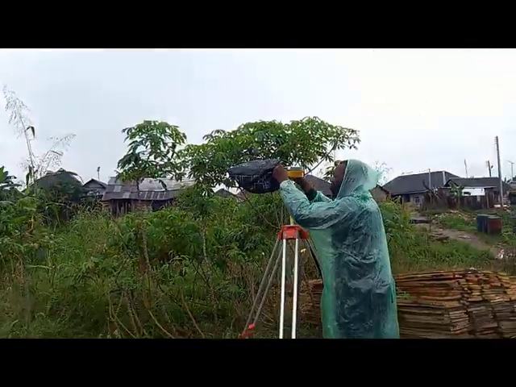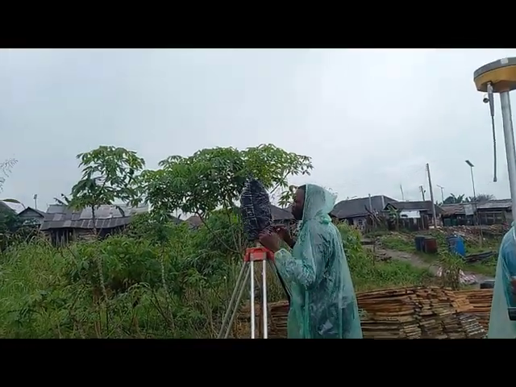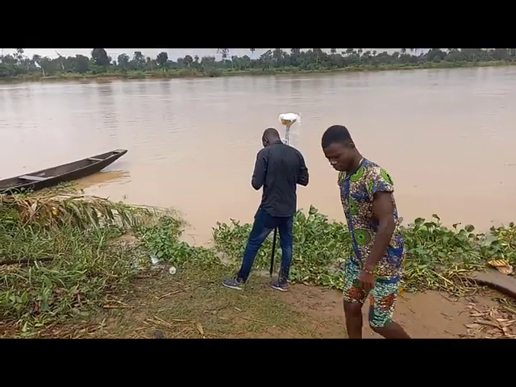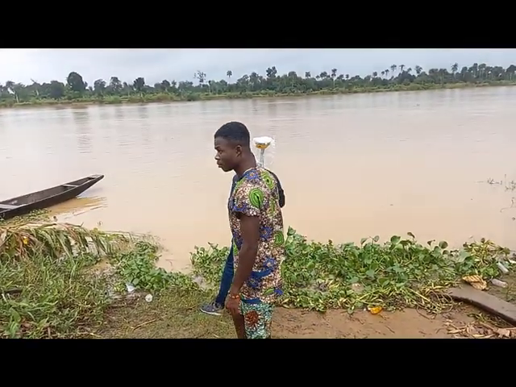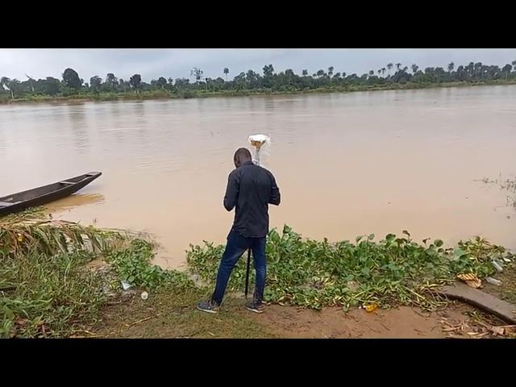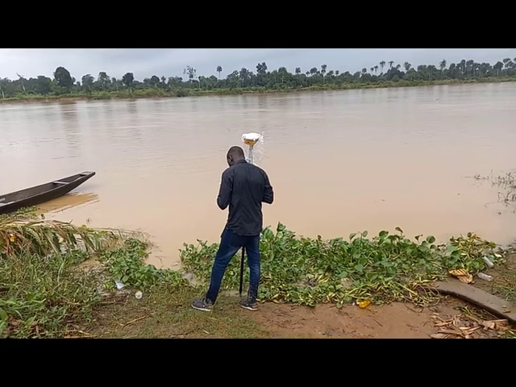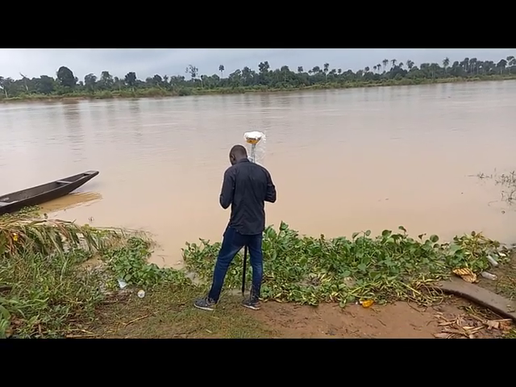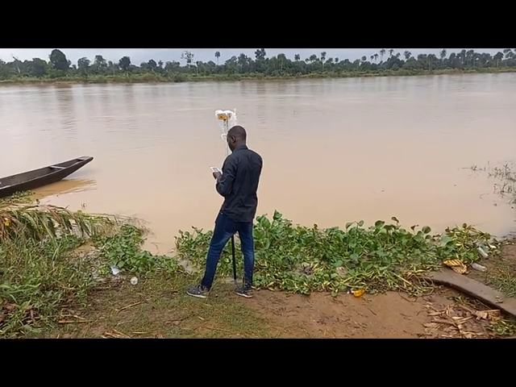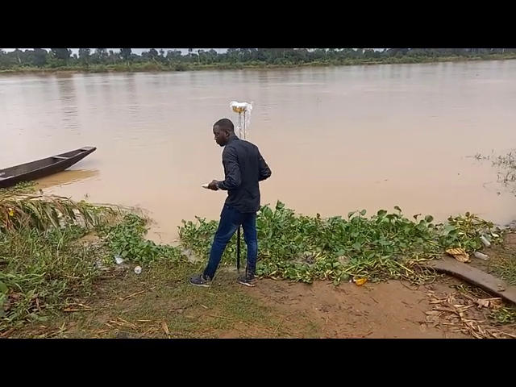So here, a point was just taken. It's simply placing the instrument on the ground and clicking in order to get the point. At this point, we are taking the elevation for the current tidal level in relation to the shoreline of this community. So you got a certain height with this device.